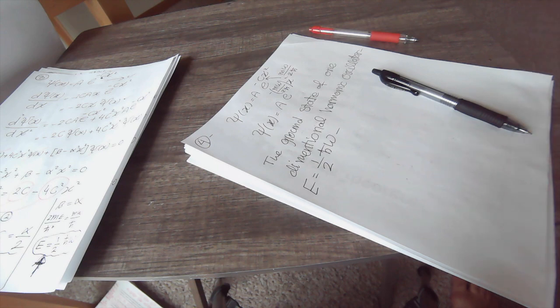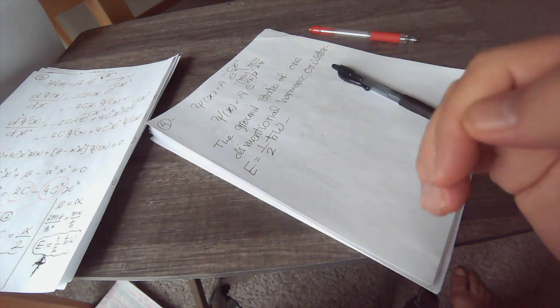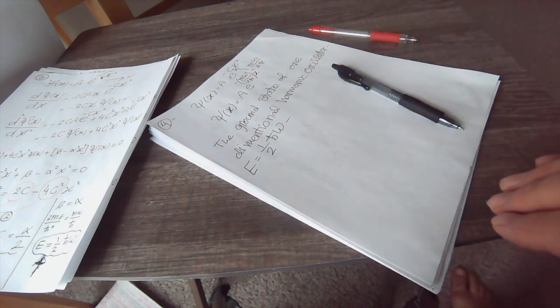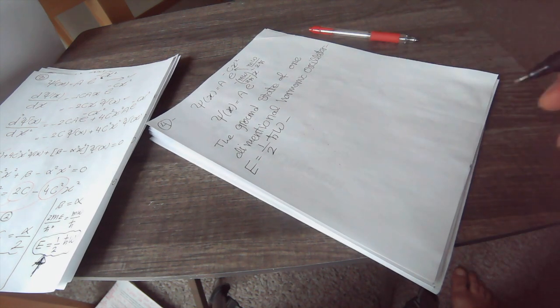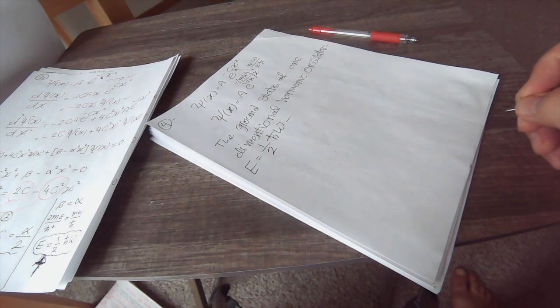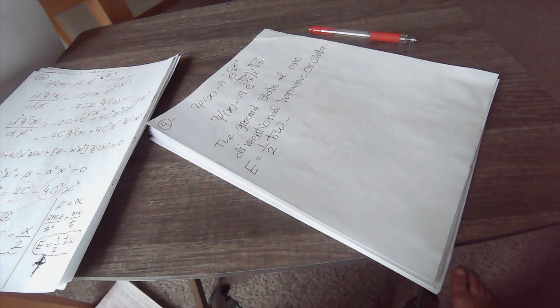What do I mean by equally spaced? There is equal space between the energy levels, guys. I can draw that for you, and this energy space actually is equal to h bar omega.